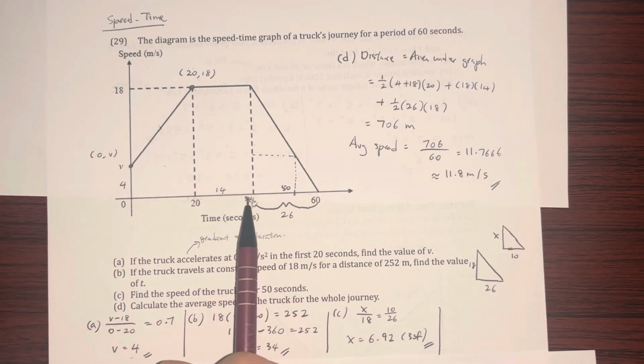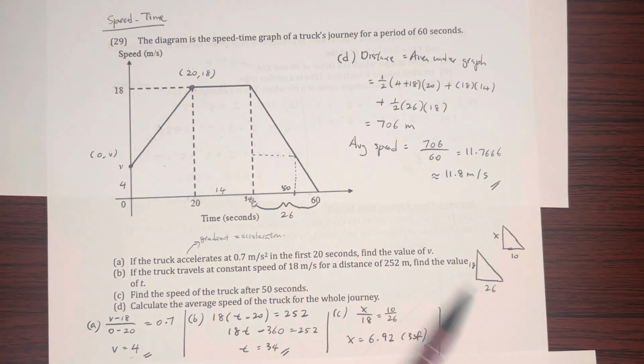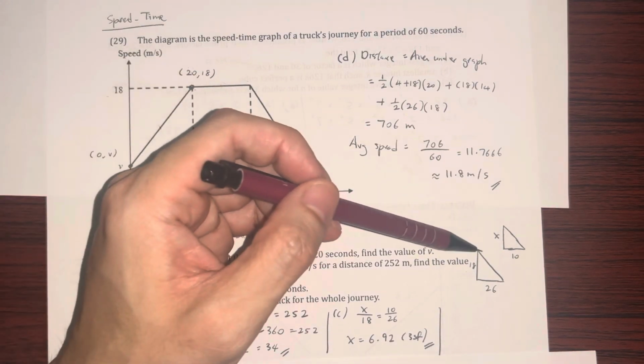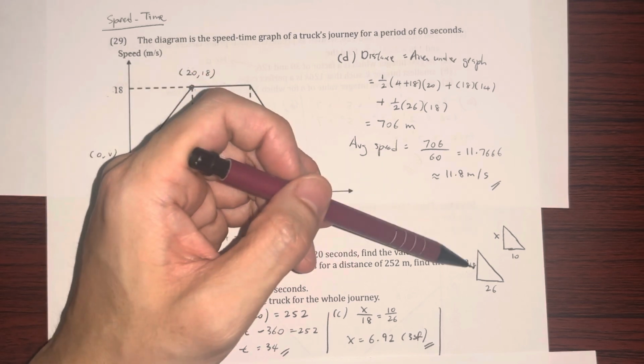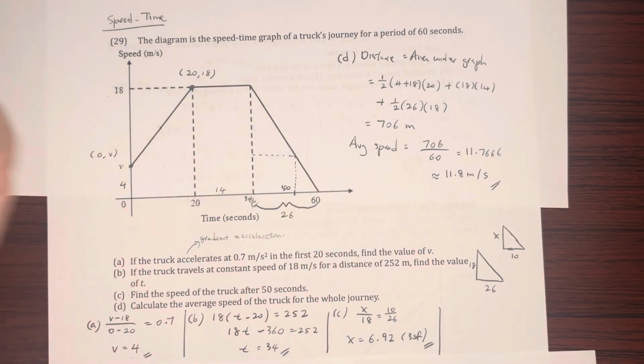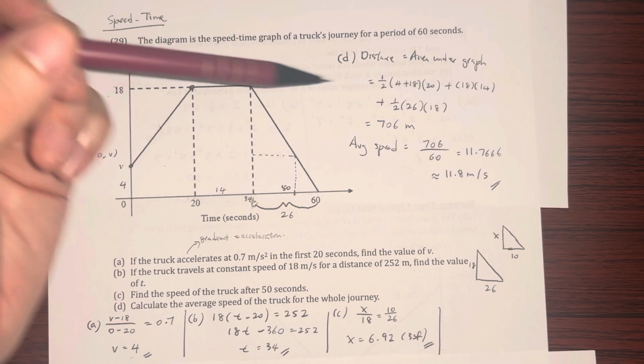So this is 34. So here to here is 26. Here to here is 18. So 18. And these two triangles are similar. So in order to find x, it is basically x divided by this equal to this over this. This is similar triangle, basic of similar triangle.